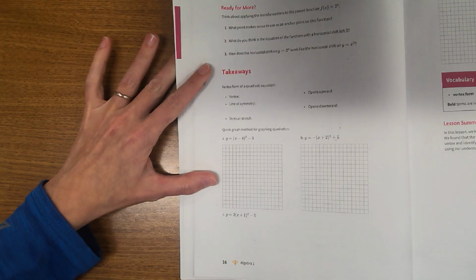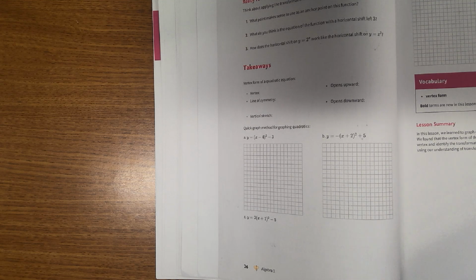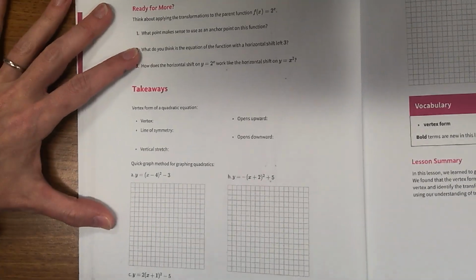Here we go, vertex form of a quadratic equation. Let's see if we can pull this all together. This is one of our first forms. We talked about standard form, but this one is our vertex form of our quadratic equation because, interestingly enough, not very creatively, it gives us the vertex. Okay, so let's check it out.